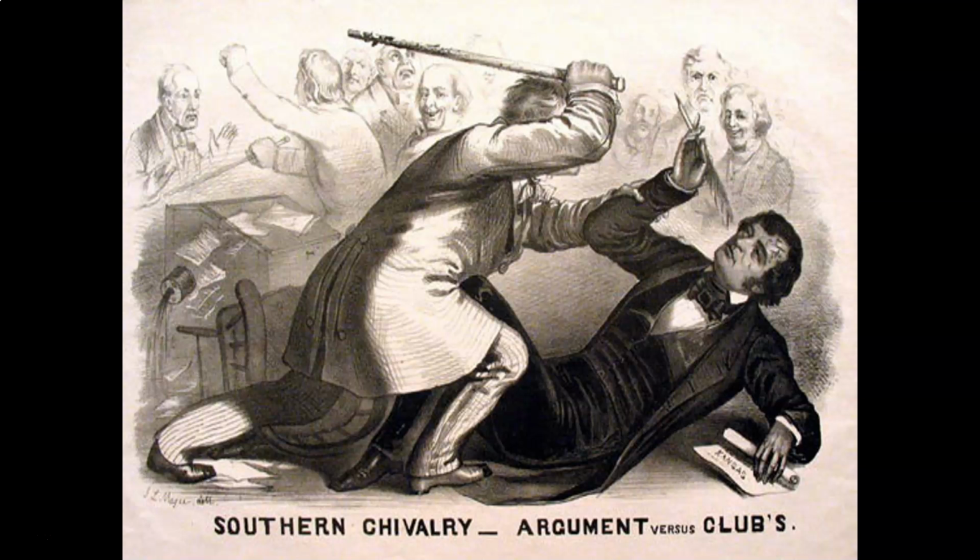Okay, here's a political cartoon of the action. Now, if you notice in the picture, those who are smiling are Southerners. And if you went back and you looked up each one of those congressmen, you would find a picture that is closely related to them.